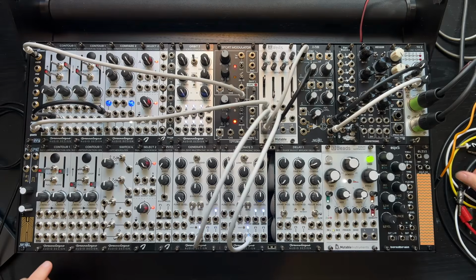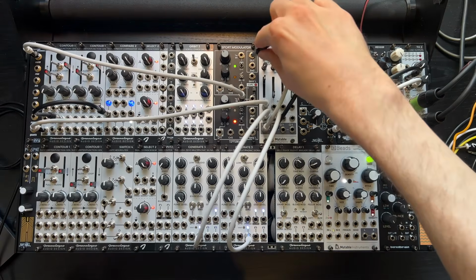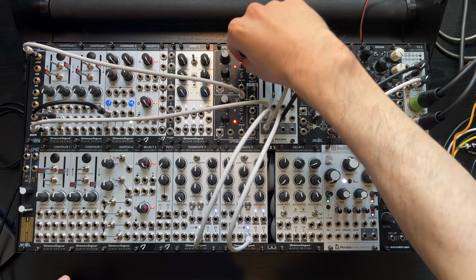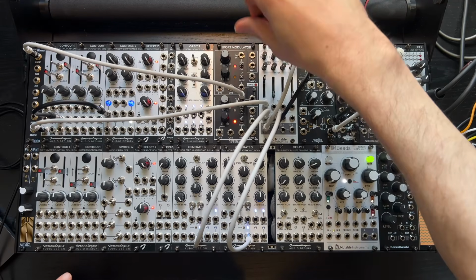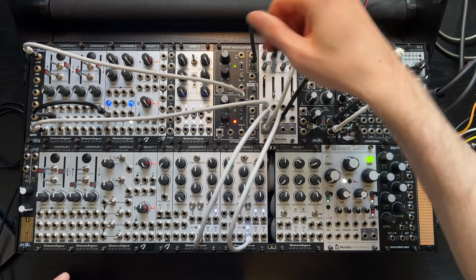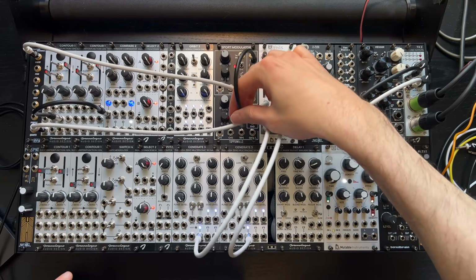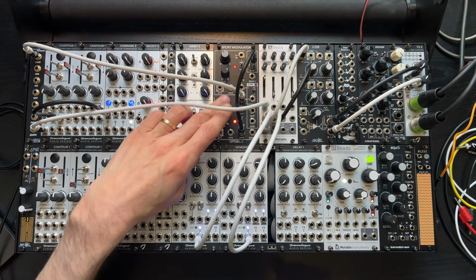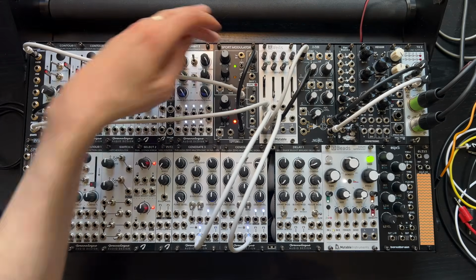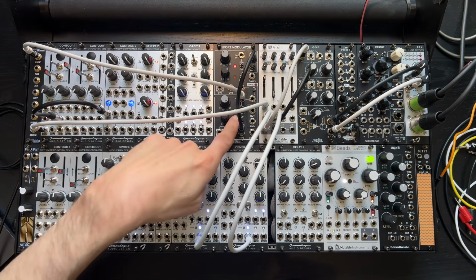And like all sample and holds, we're going to need a clock, and I'm going to use the Sport Mod top channel, which I already have cycling as that clock. I'll take the end output and go into the sample and hold clock input. And now we're already getting the noise sampled at this clock rate, as we can see on this light.